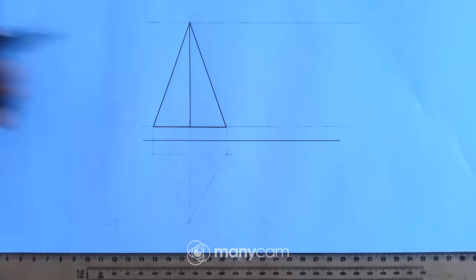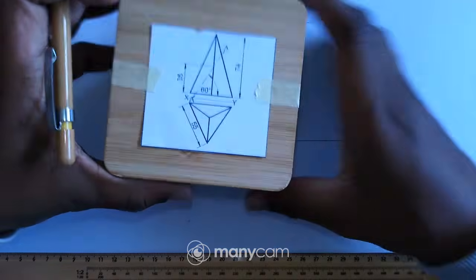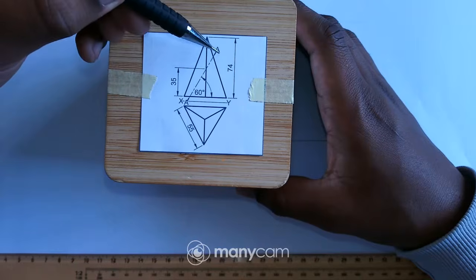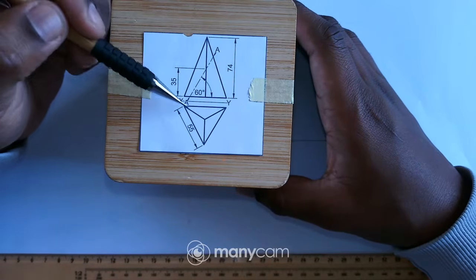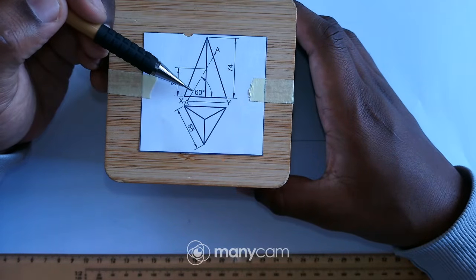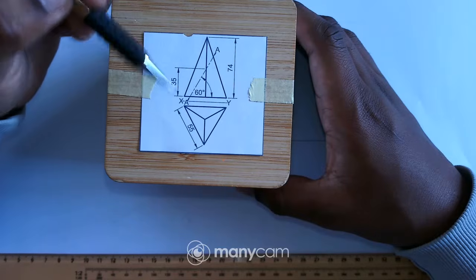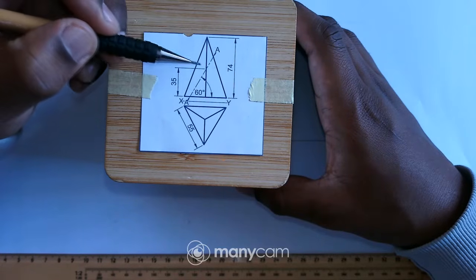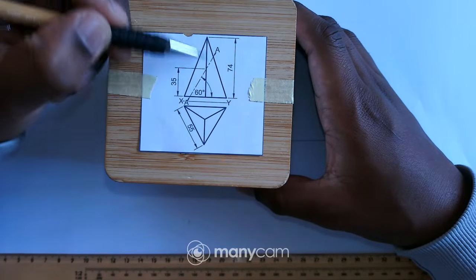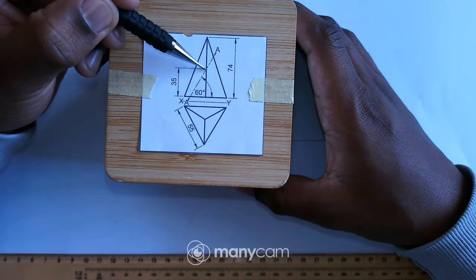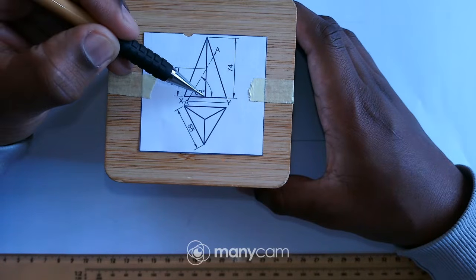Now I'll complete my front view by adding the cutting plane. We are given that the cutting plane is at an angle of 60 degrees, and the line cuts this vertical edge, and we are given the height of that point.